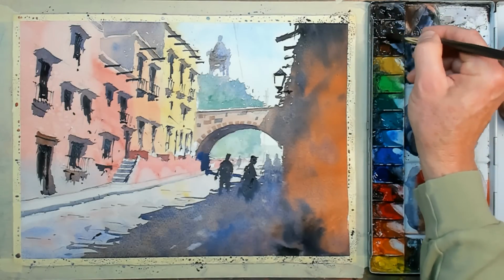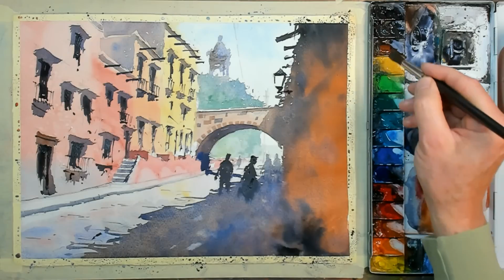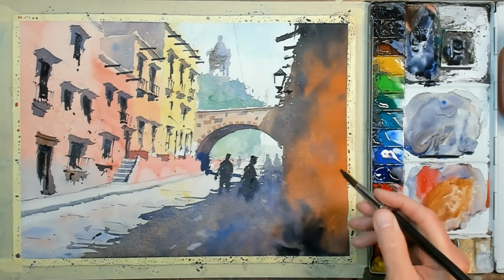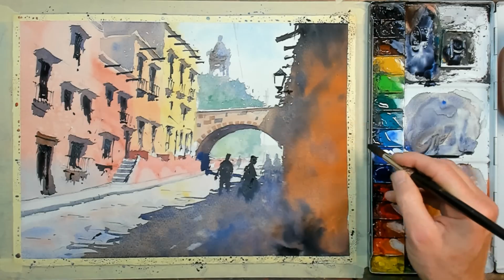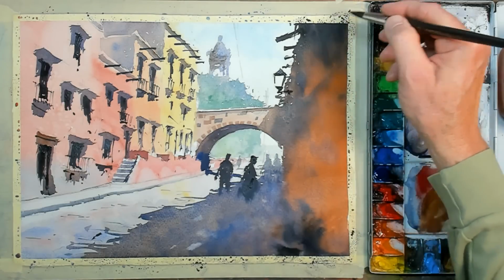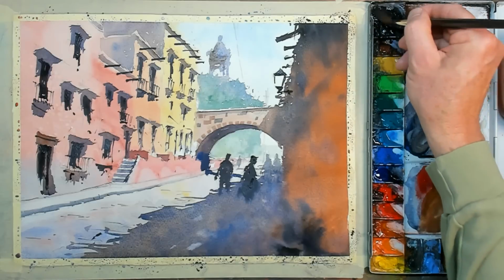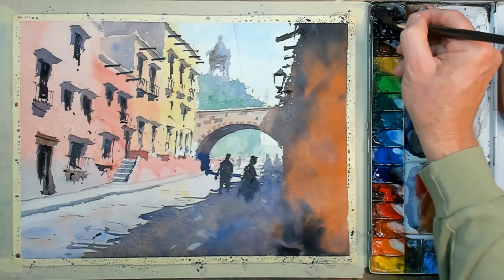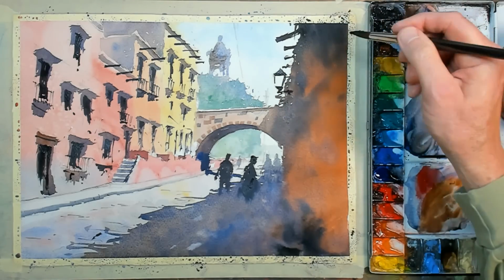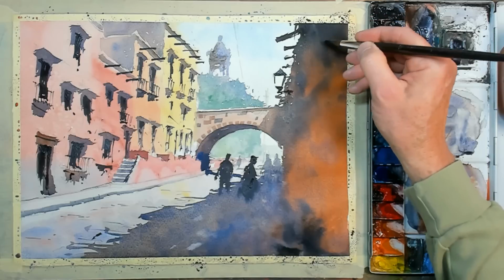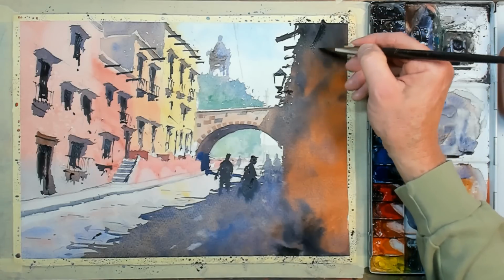Fairly dry brush now for some of the detail of windows and doorways on this right hand side, and as I say, not too much water on the brush, quite thick paint.